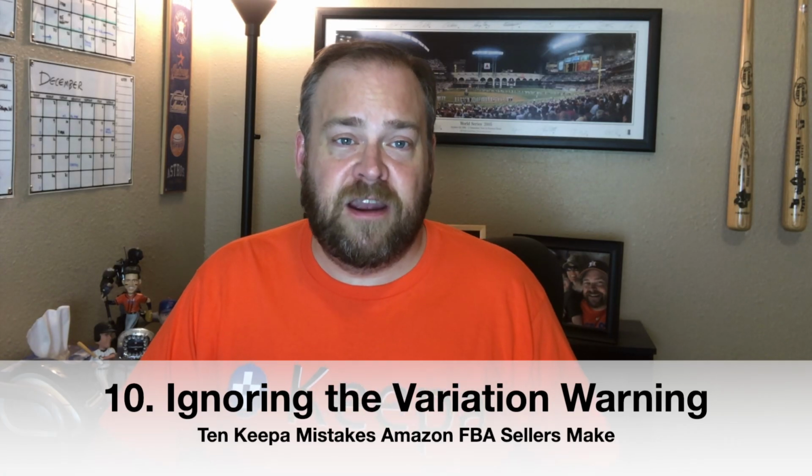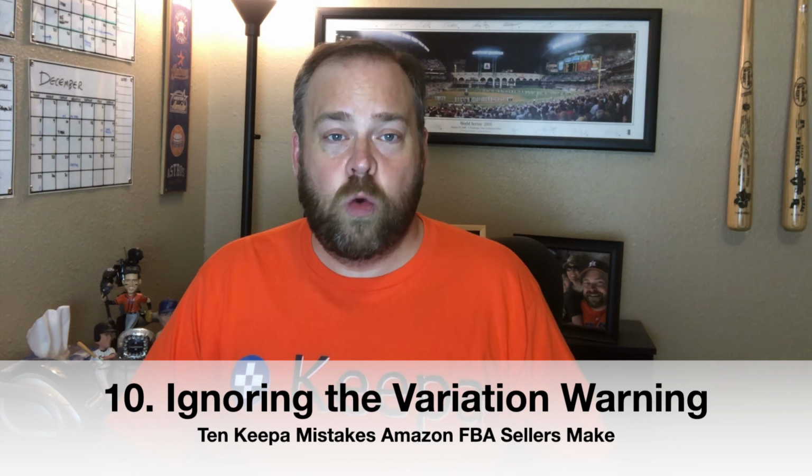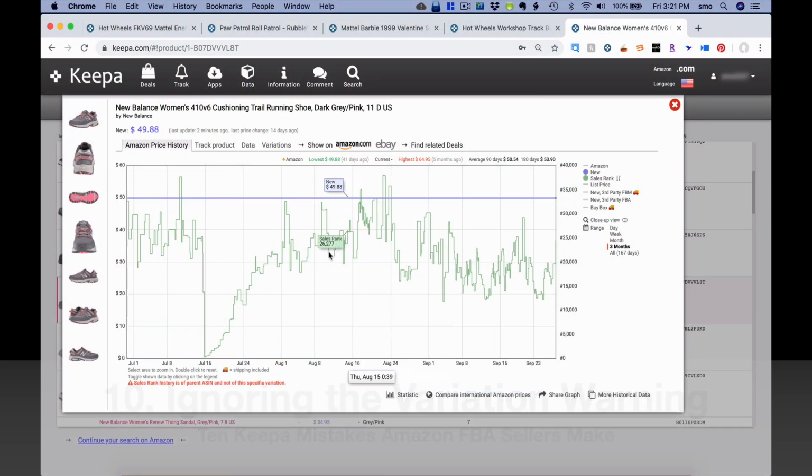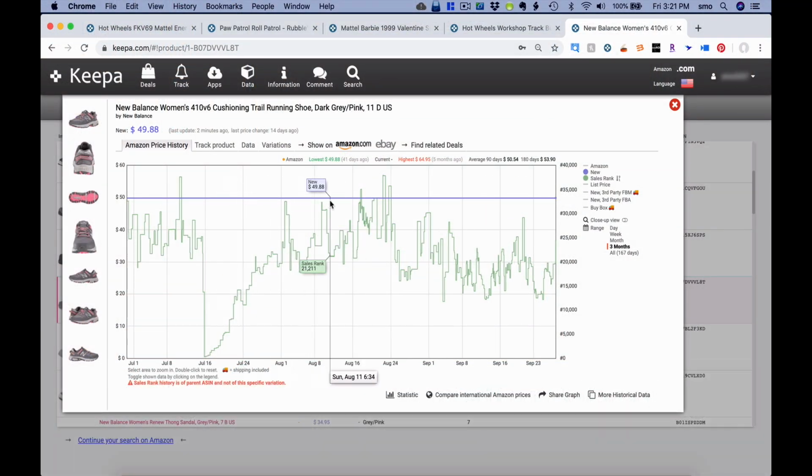And then the last mistake that a lot of people make is ignoring the variation warning, the parent-child warning. I mean, Keepa tries to warn you, but you can see on this Keepa graph there's consistent sales a lot. The price stays really consistent. But there's this little warning down here: sales rank history is of a parent ASIN and not of this specific variation.